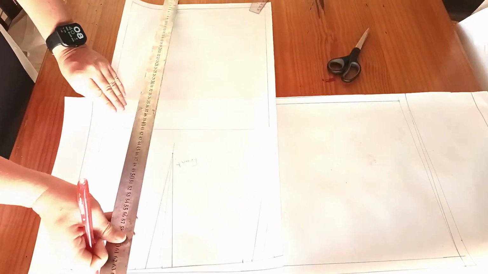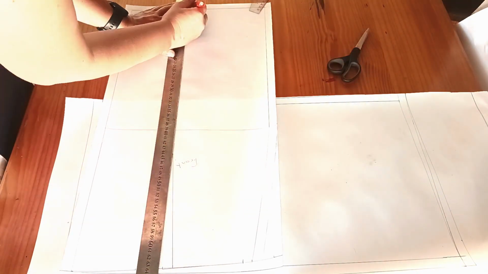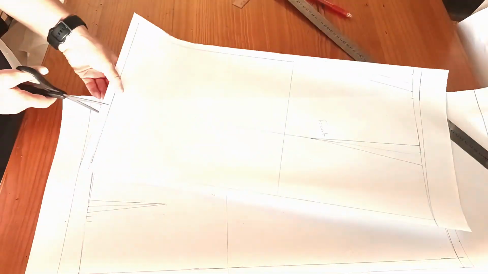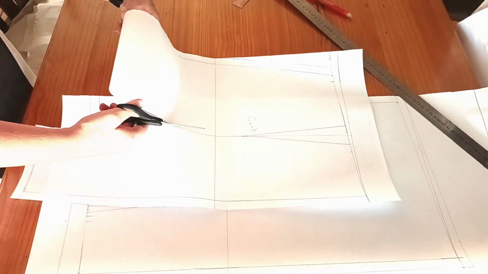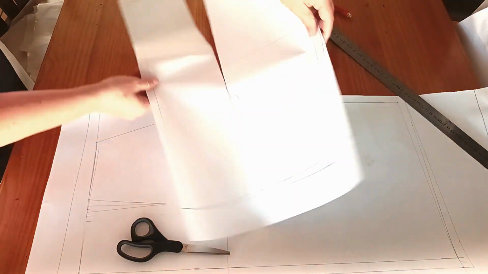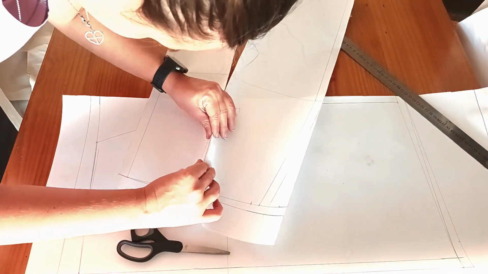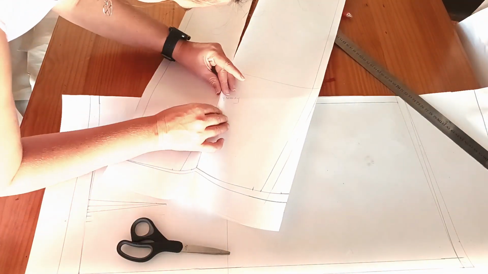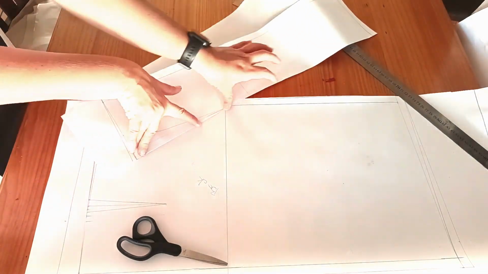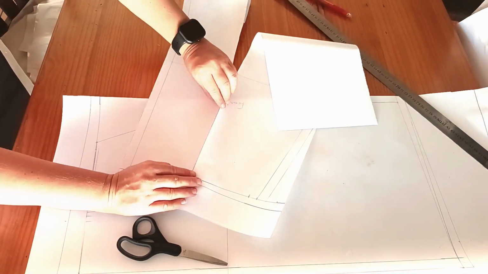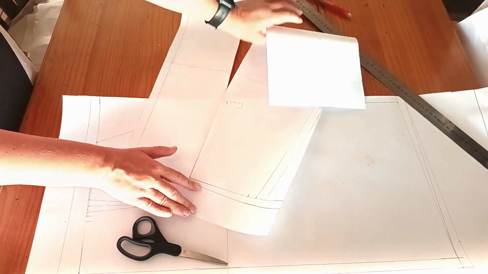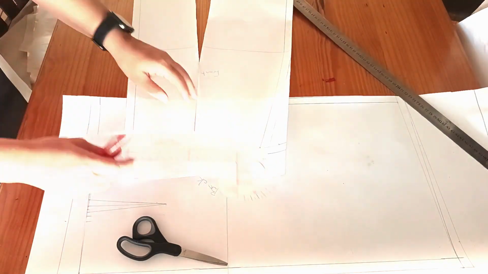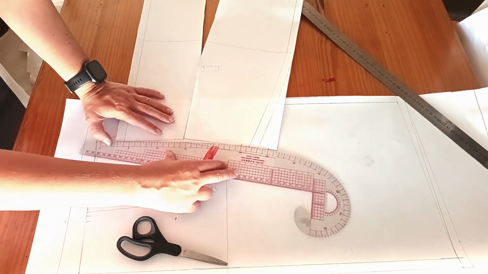And because this paper is slightly thicker and more irritating to work with, you'll see me doing something that I normally don't want to do, and that is cutting out my pattern, or slashing it up to the dot, folding my dot. And I do have to say, although I'm not a fan of how I got to the dot, what I'm a big fan of is being able to draft a smooth curve.